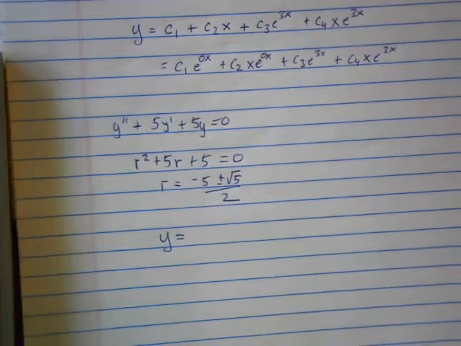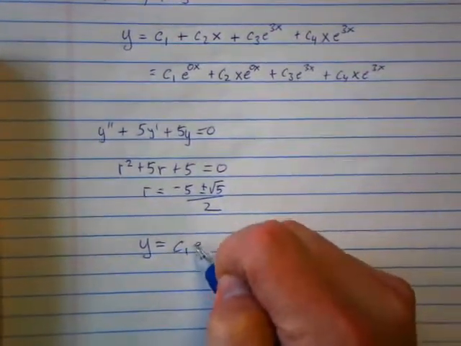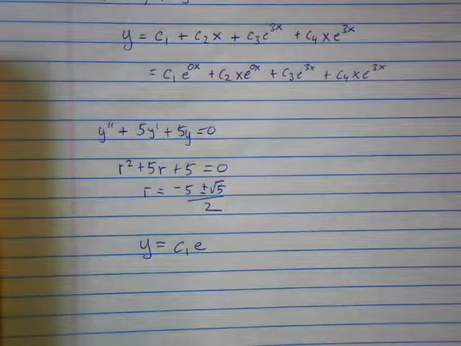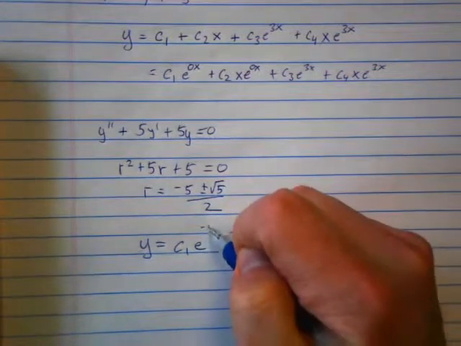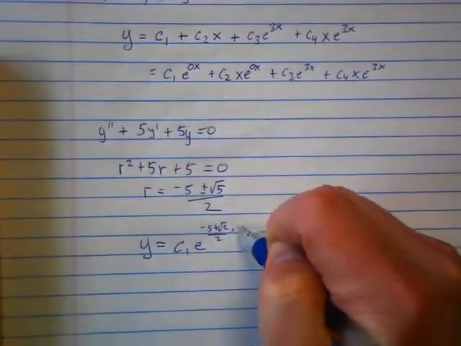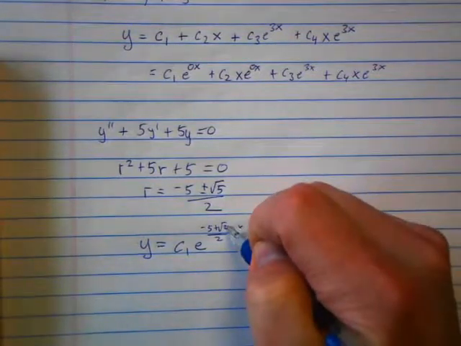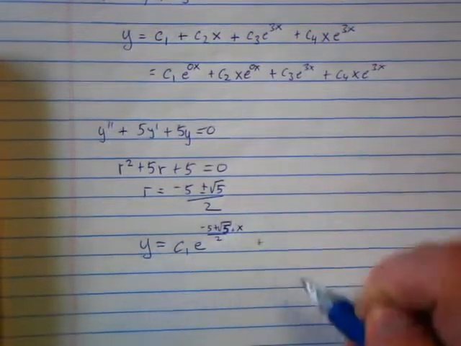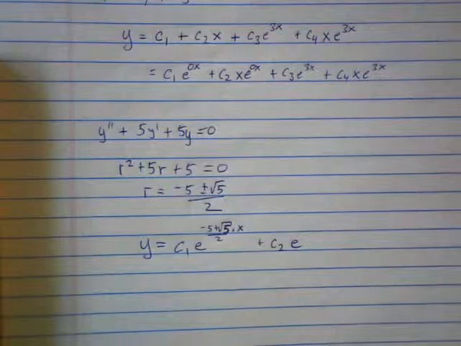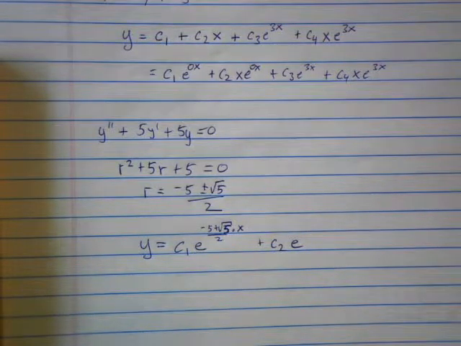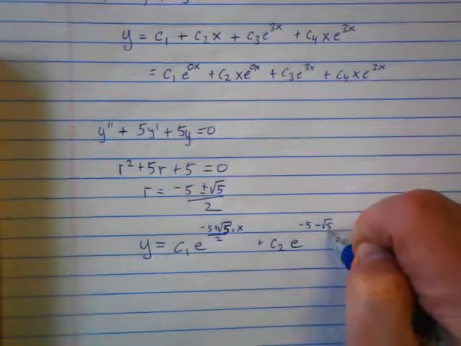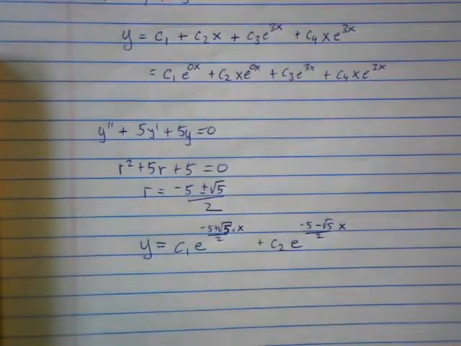What's the general solution? y equals C1 e to the one of those answers, negative 5 plus the square root of 5 over 2 times x. Oops, I think I said square root of 5, but I wrote square root of 2. Plus C2 e to the other one, negative 5 minus square root of 5 over 2, all times x. There's your answer. So those r numbers don't need to be nice numbers. They can be ugly numbers also.